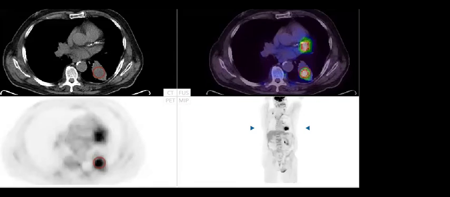So do you see any abnormality here? What is the abnormality? Yes, there is a mass. So there is a soft tissue mass. So this is an abnormal finding. And when you go to the PET, you can see that there is very high uptake.